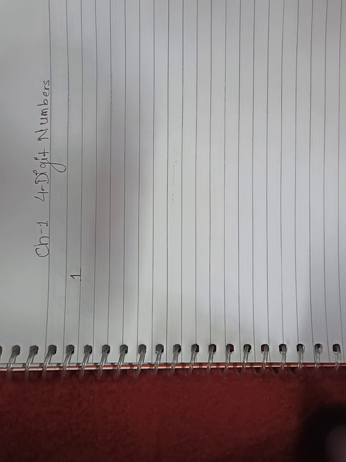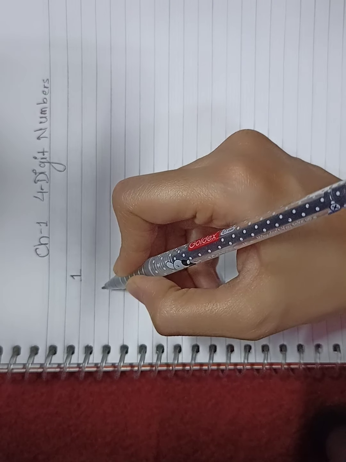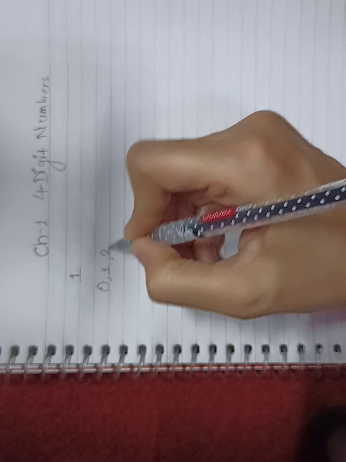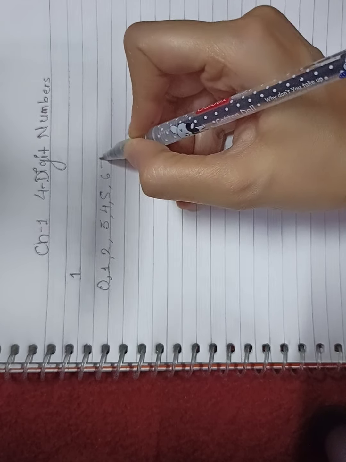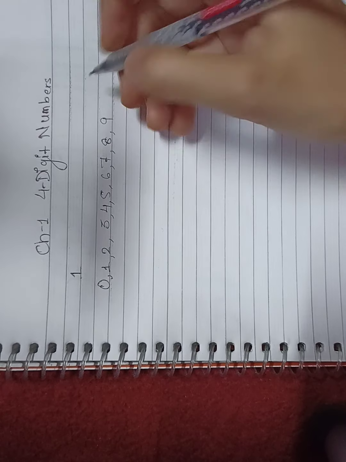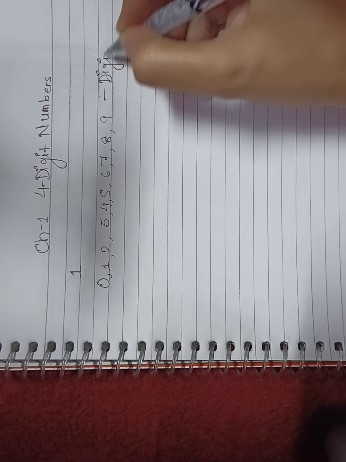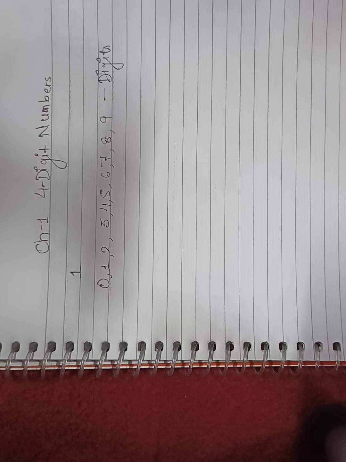What is the basic difference between digits and numbers? Digits are single numerical symbols. They are 0, 1, 2, 3, 4, 5, 6, 7, 8 and 9. These are all digits. And when we combine one or more than one digit, like if we are combining 1 and 2, it makes the number 12.